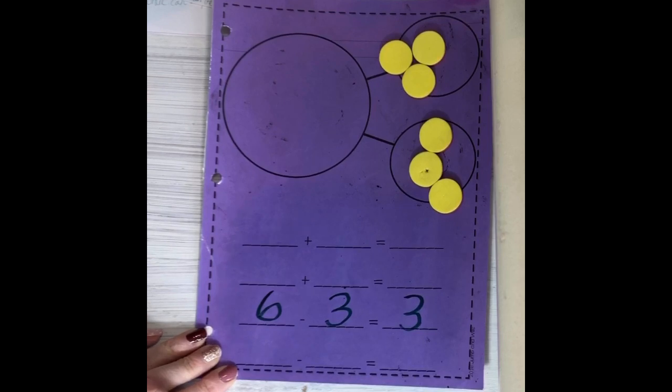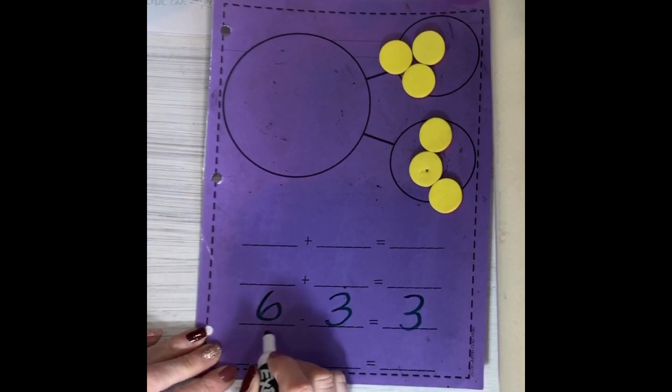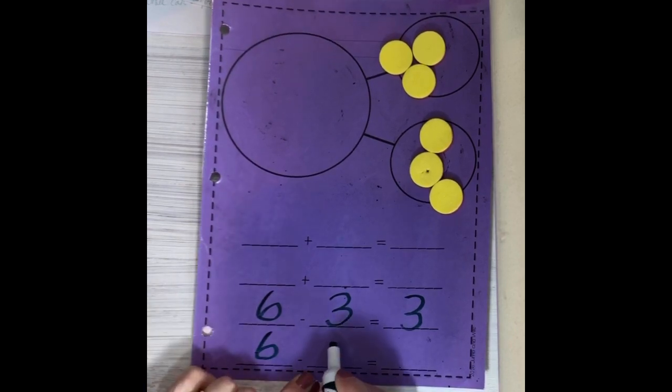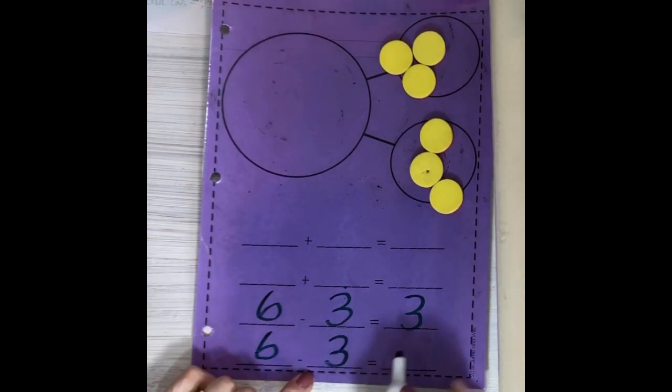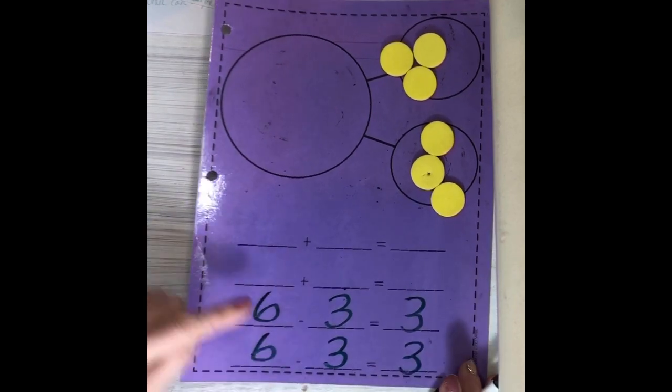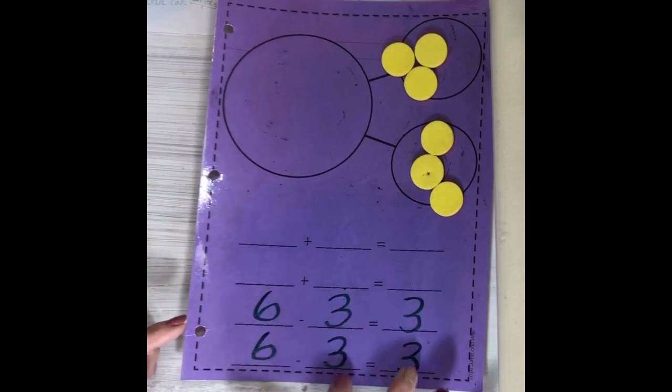Now look what happens in a sentence like this. If I say 6 and I say 3 were left equals 3 that flew away. Look, it's the same because these two numbers are the same. We really can't switcheroo this one, can we?